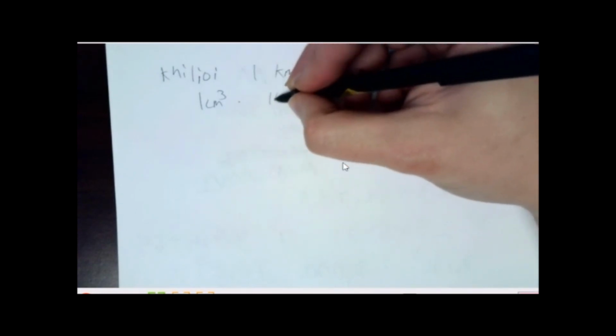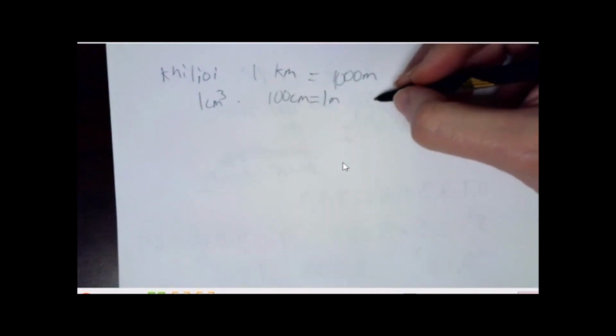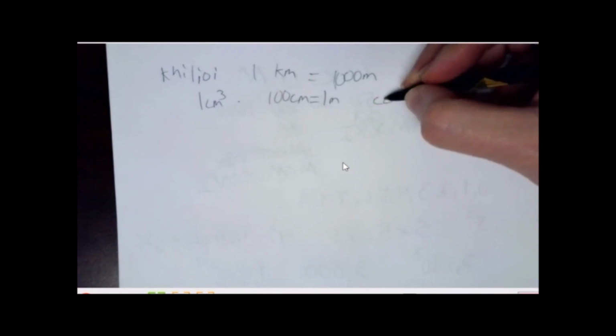One of the common units we'll use is the centimeter cubed: a centimeter by a centimeter by a centimeter. There are 100 centimeters in 1 meter. A centimeter cubed is often referred to in nursing and the medical field as a cc, cubic centimeter.